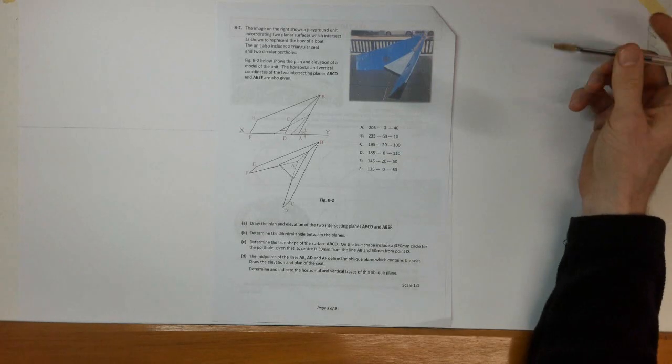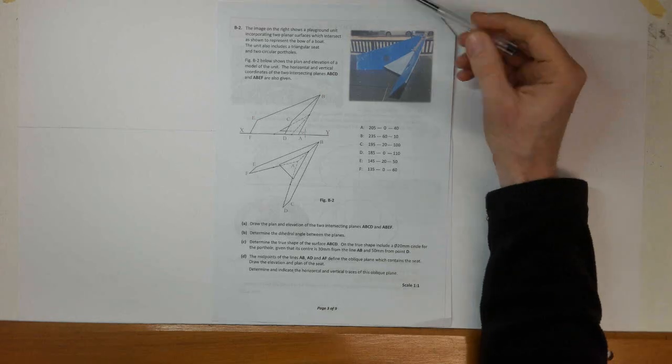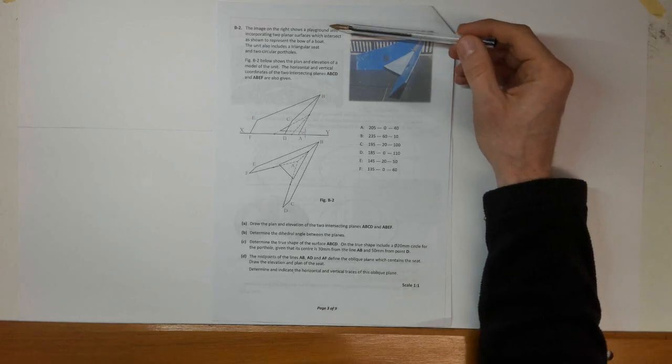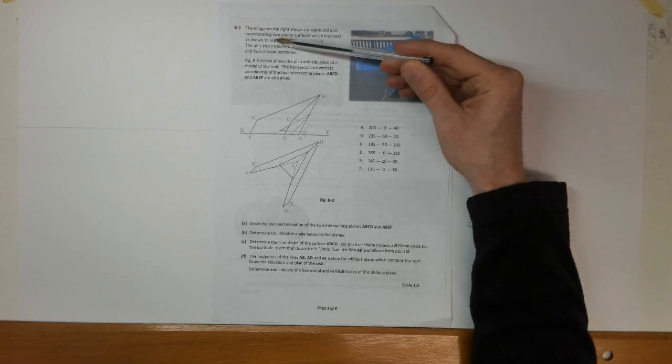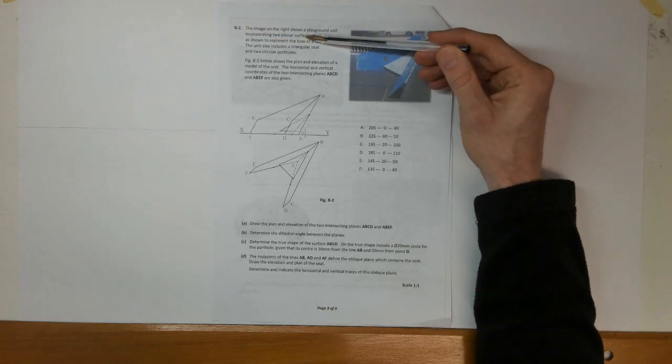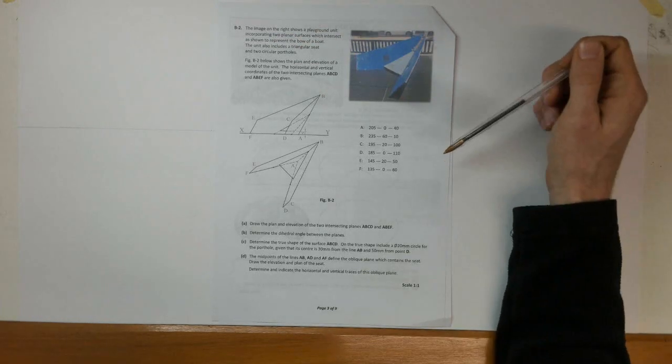Welcome to the 2017 question B2. This is an intersecting planes question. So you've got the image on the right. It shows a playground unit incorporating two planar surfaces which intersect as shown to represent the bow of a boat. Okay, so we've got the front of our boat there.